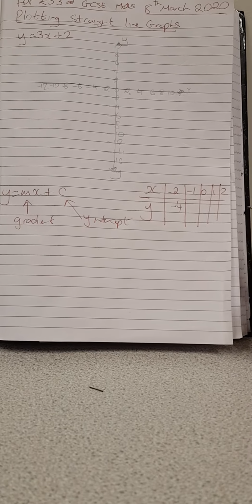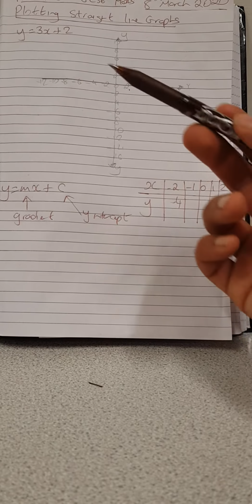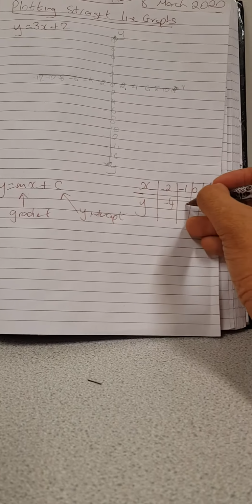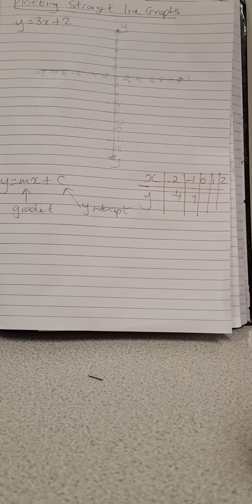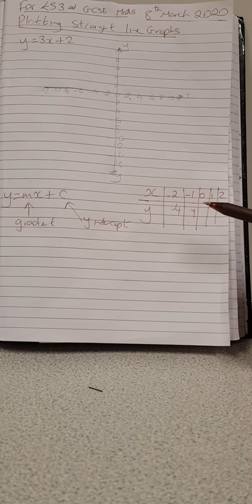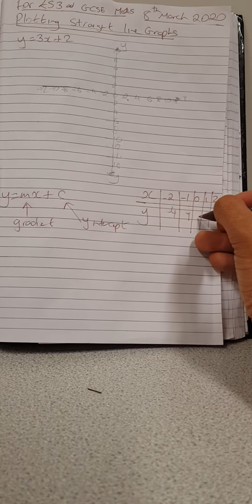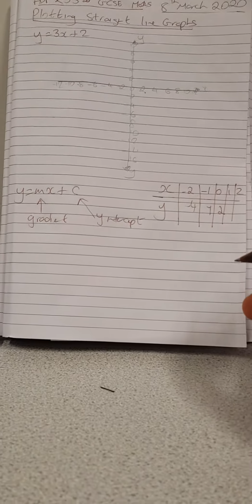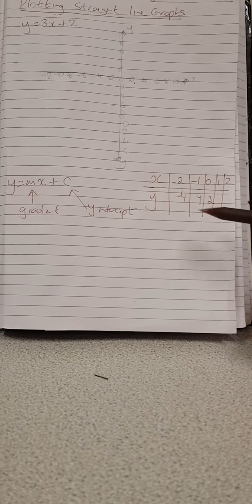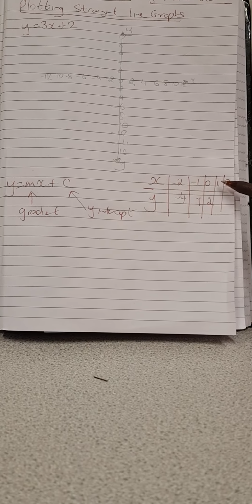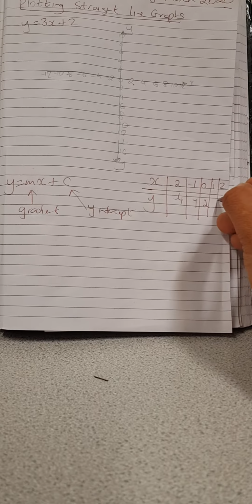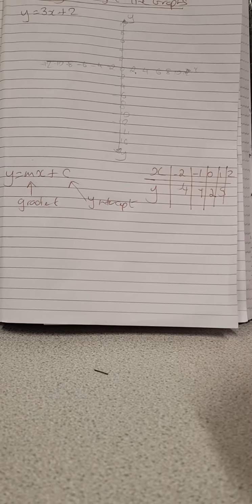Next one, x equals minus 1. 3 times minus 1 will be minus 3. Add 2, it will be minus 1. So we are adding on. Then x equals 0. 3 times 0 is going to be 0, add on the 2 is going to give me 2. And then x equals 1. 3 times 1 is going to be 3, add on the 2 is going to be 5, so 5 goes there.